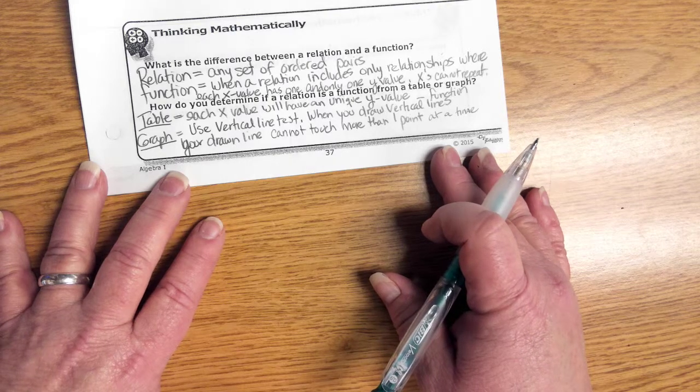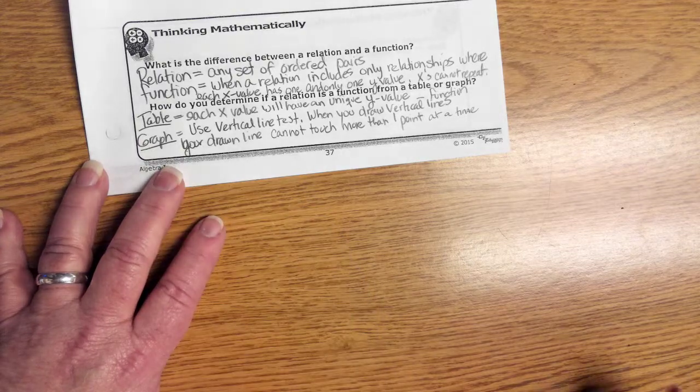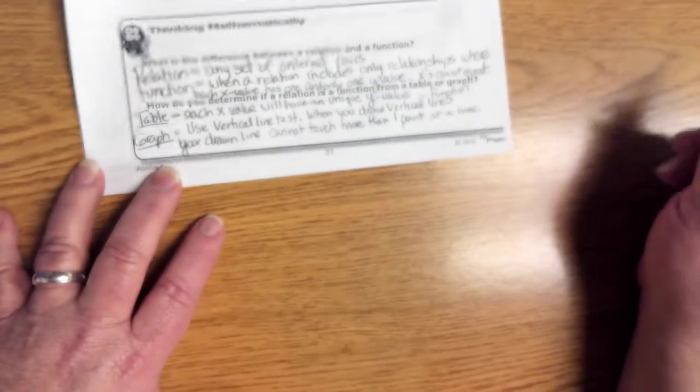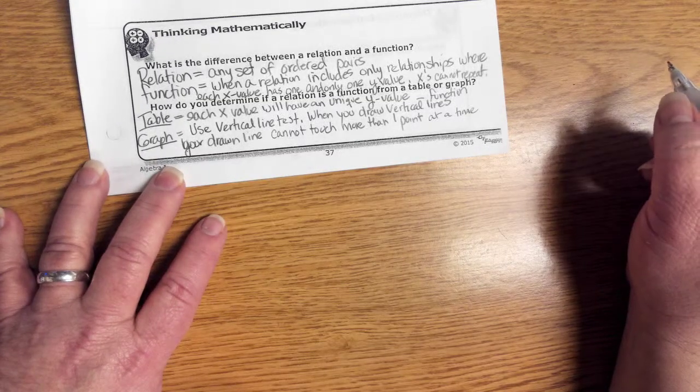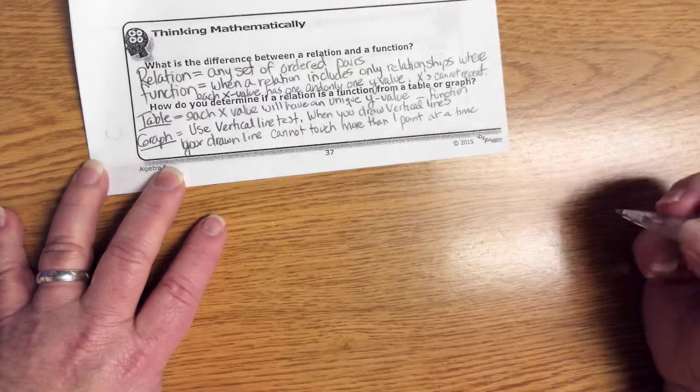What are you trying to do? That's a your. Yeah, I made a mistake, okay? That's a your. Your drawn line cannot touch more than 1 point at a time. Okay? So I'll do a little demonstration over here while somebody is getting caught up.